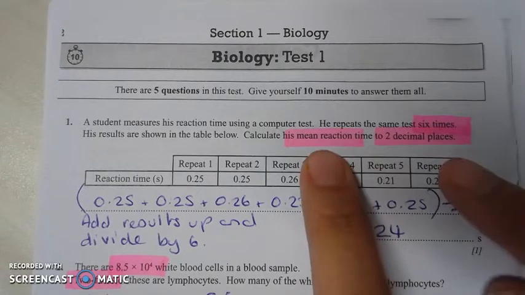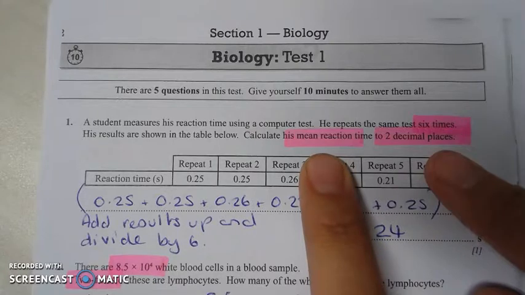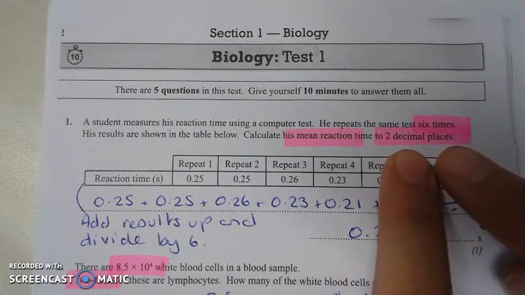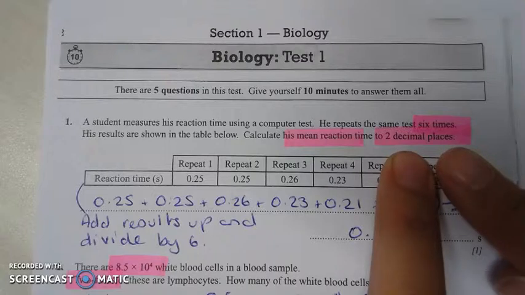Now, I always use a highlighter to highlight what are the important parts of the question. And also, this is absolutely crucial. You'll see little things like this appear at the end of a question, and lots of students miss it out. You must write the answer to 2 decimal places, otherwise you will lose the mark.